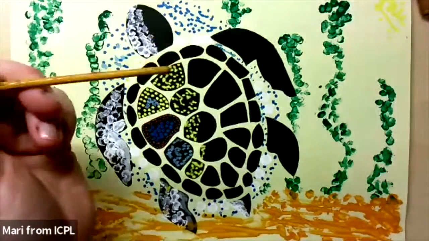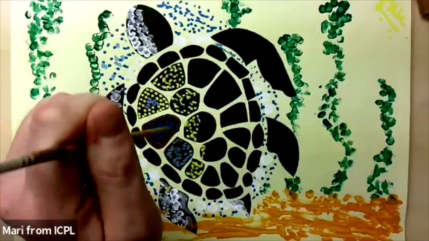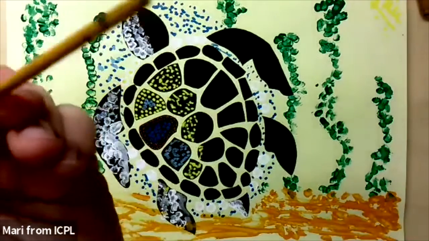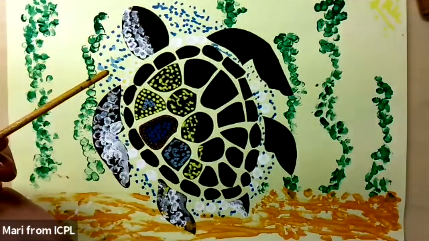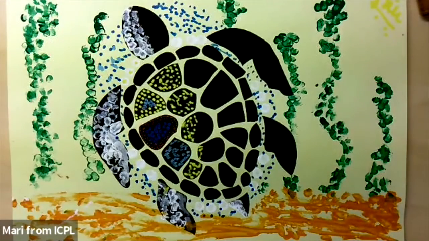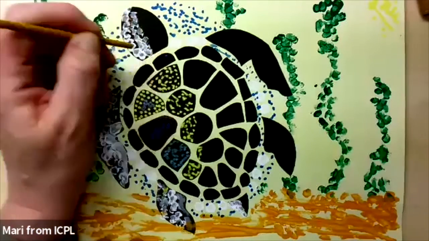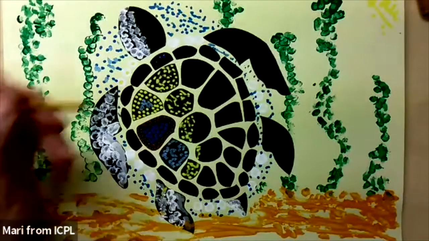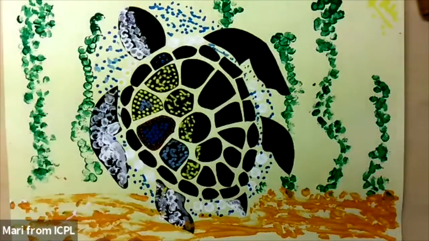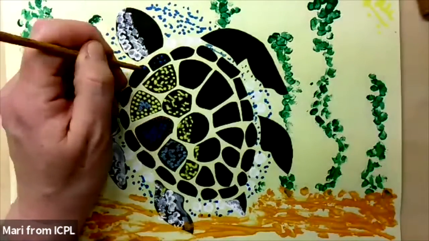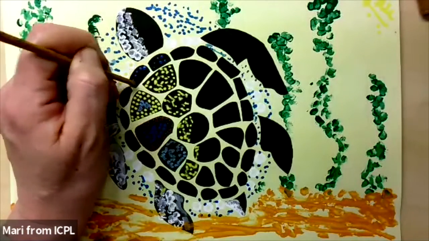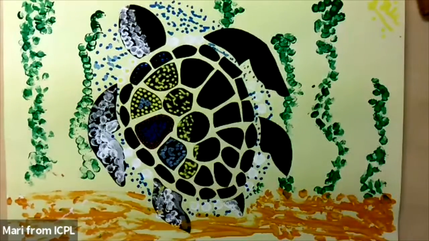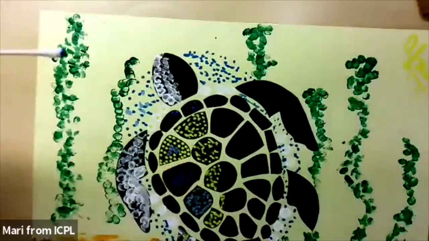So I wanted to show you another technique. If you want to make really small dots, you can use the back of your brush that I included. You should have a little plastic or wooden brush in there, and that's great for making tiny dots. See how little those are? So that's one trick I wanted to show you. It's working pretty well. But if you're using your Q-tips, that would work better for a bigger circle.